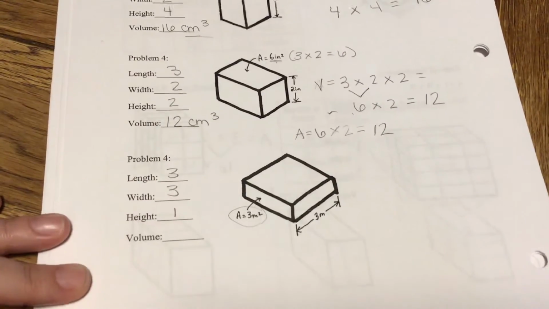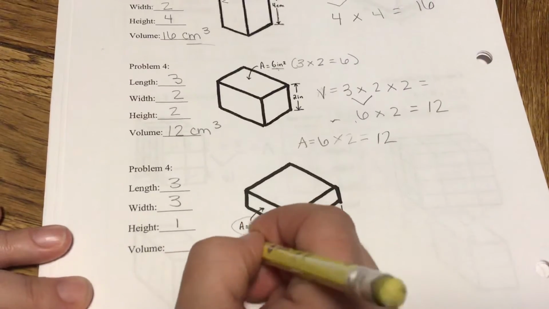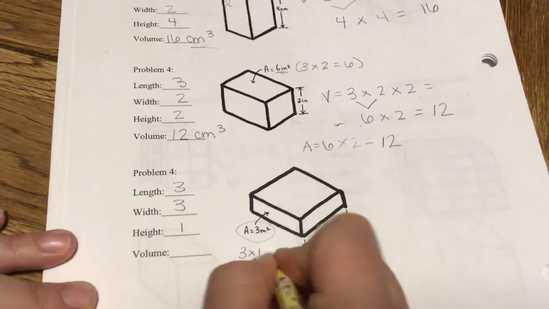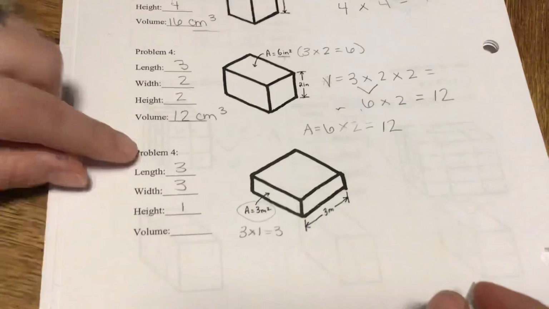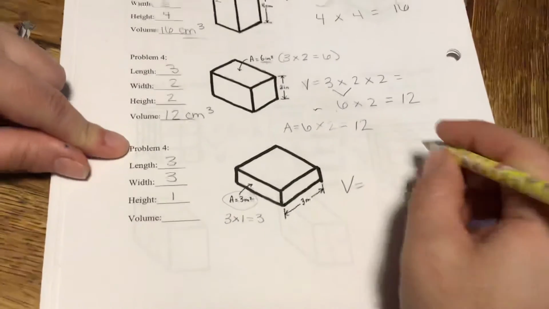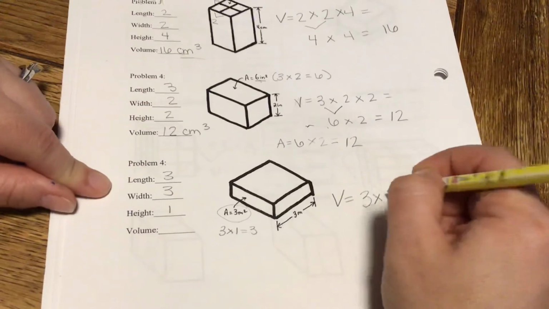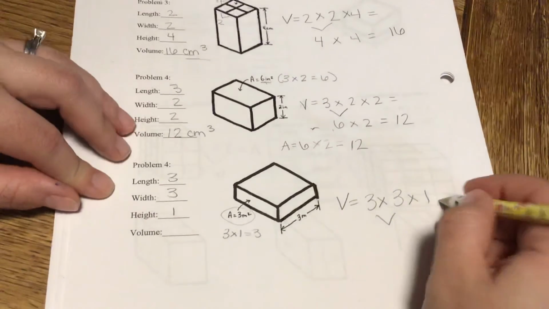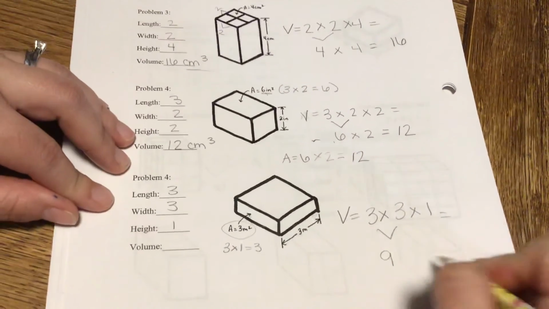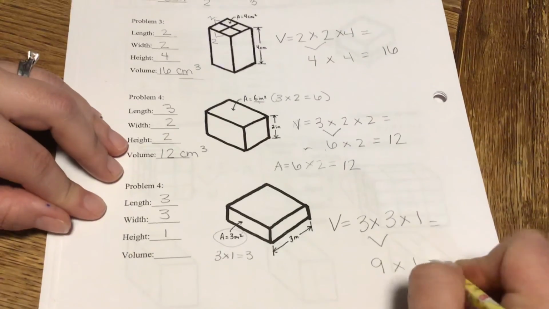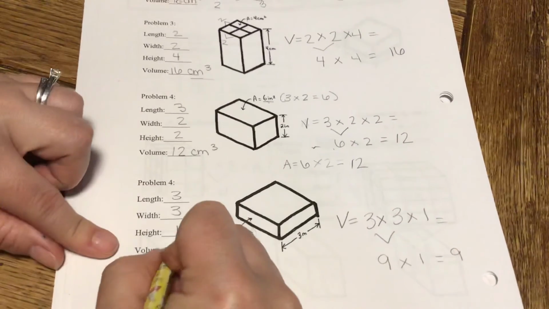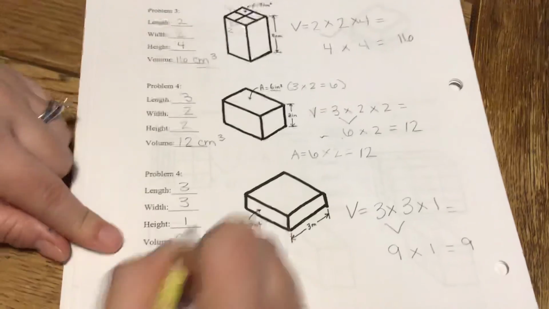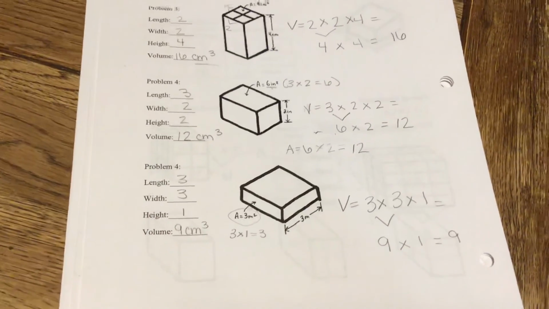And area is 3, so that would be equal to 3 times 1 equals 3. And in order to solve for volume, we multiply 3 times 3 times 1. 3 times 3 is 9. And 9 times 1 would be 9. So our volume is 9 centimeters cubed. Good job.